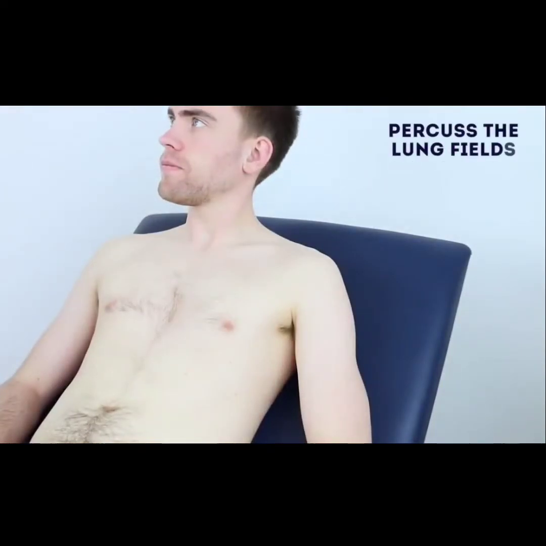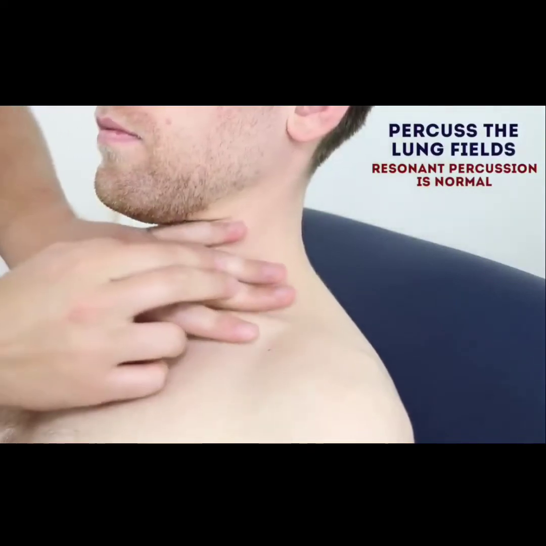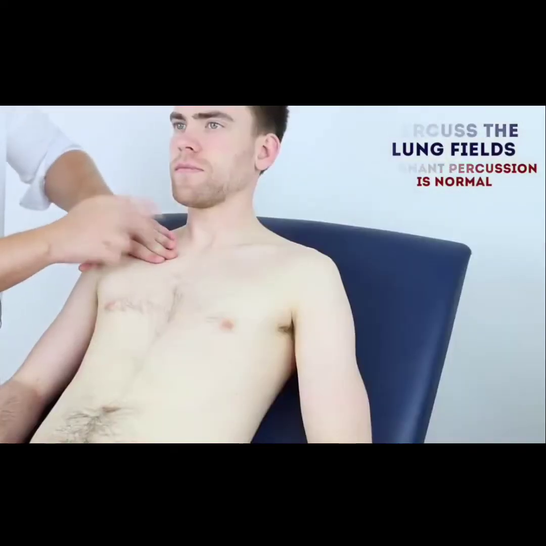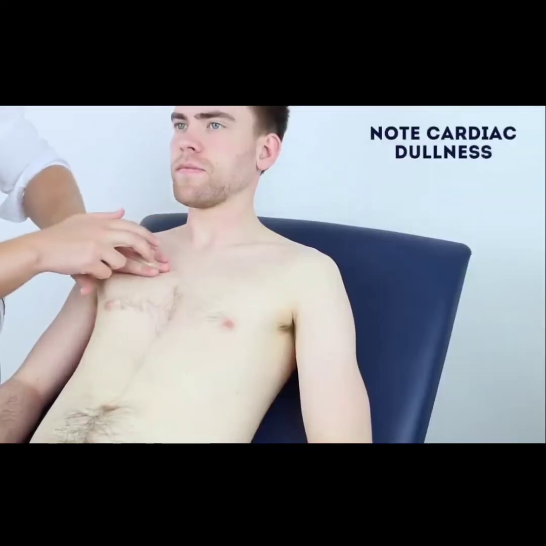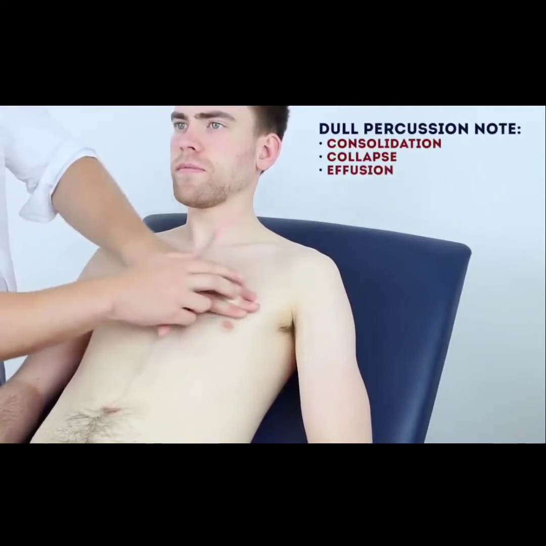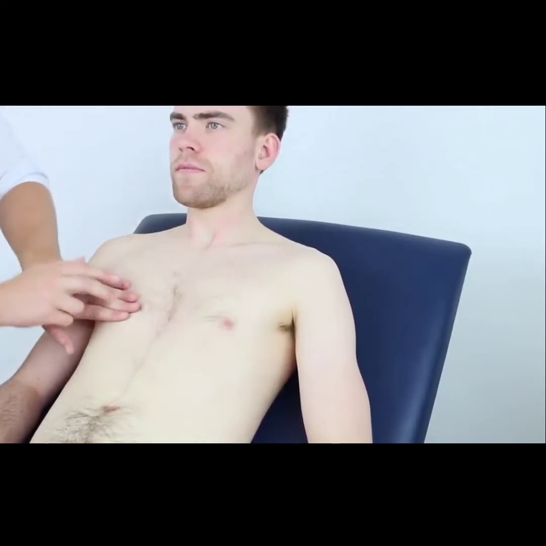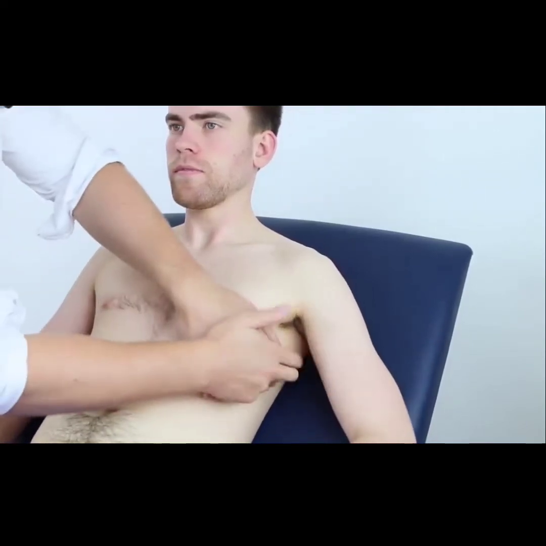Perform percussion to determine whether the underlying tissue is filled with air, fluid or solid material. Auscultate from the lung apices to the base.